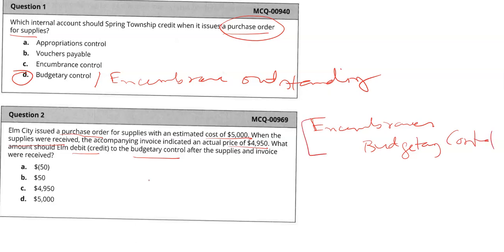Now they did the actual purchase. Remember, the encumbrances was $5,000. Of course, they will record the expenditure $4,950, either cash credit or voucher payable credit. But now they have to reverse these encumbrance journal entries.